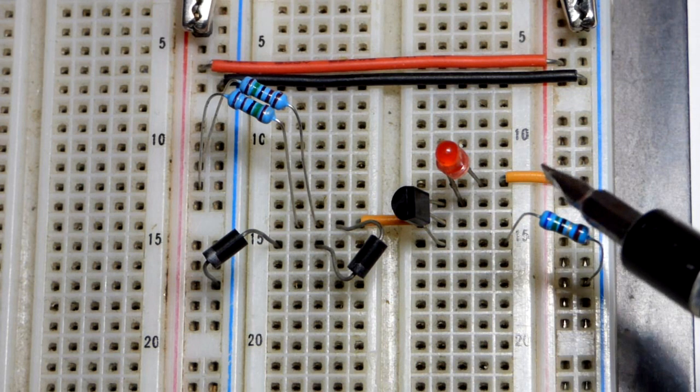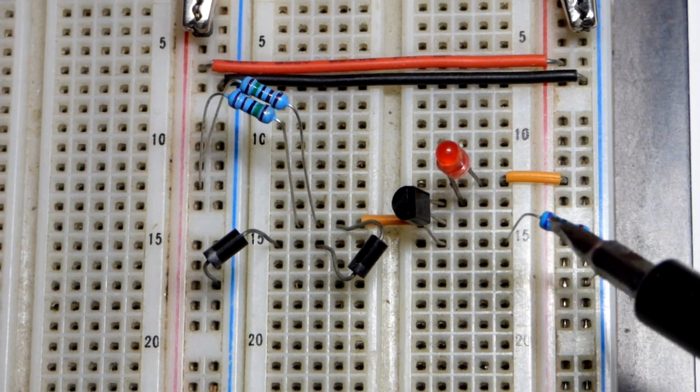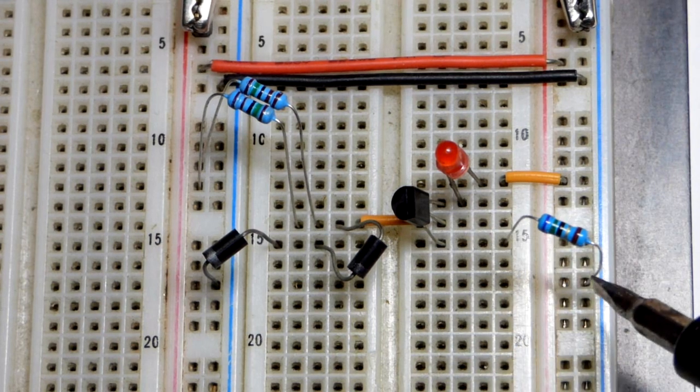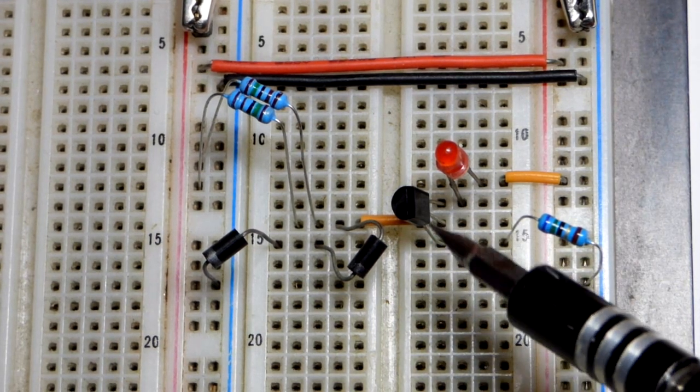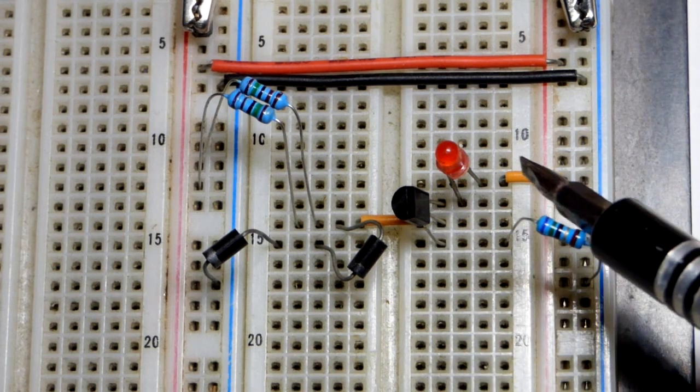And then, as I said before, we got this series path right there, where the resistor here, based on the voltage across it, the way we have this wired up as a current source, technically it's a current sink, is going to set a current.